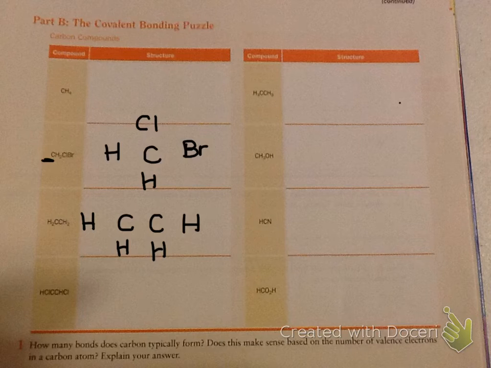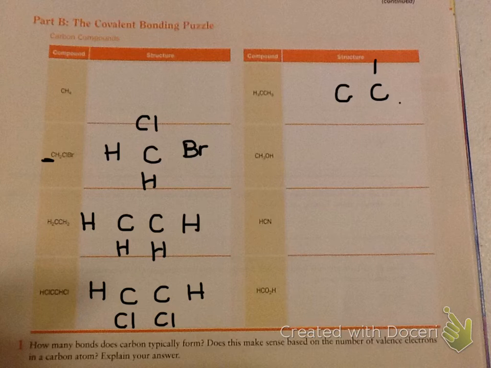So remember, the hydrogens aren't going to be attached. You're going to attach the carbons to each other, and then the hydrogens to each carbon. And then the next example is very similar, except it's going to have a hydrogen and a chlorine attached to each carbon. And this guy is very similar.